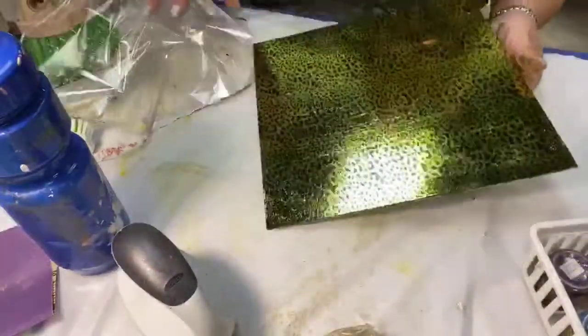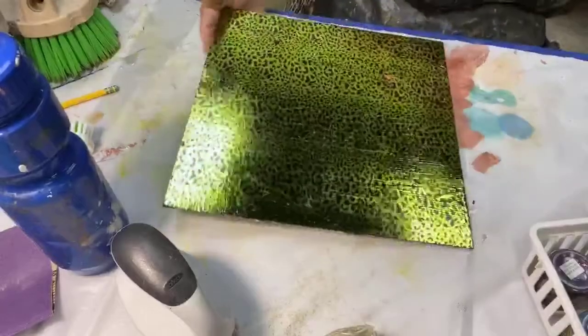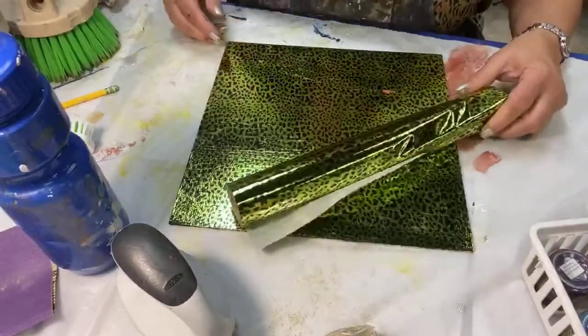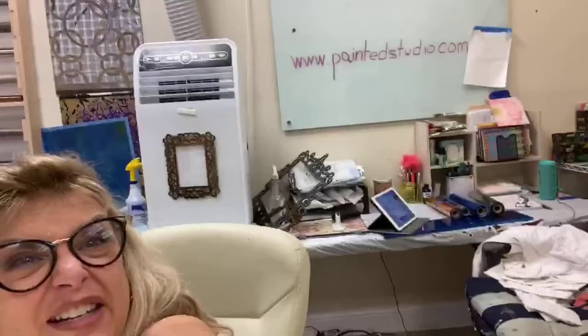Okay, so look at how killer that green, kiwi green leopard foil is. Oh, I love that. Look how cool that is. All right, so, whoops, almost dropped the camera. In case you can't see it back there, that's my website, paintedstudio.com.